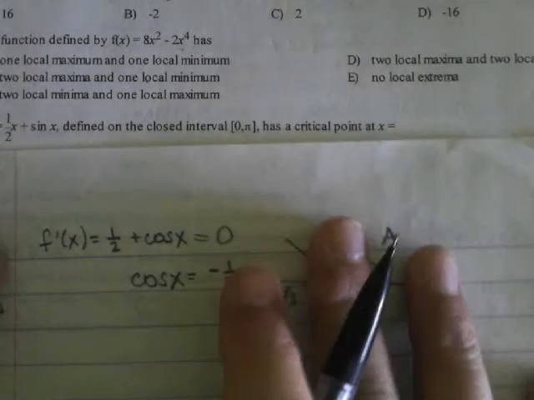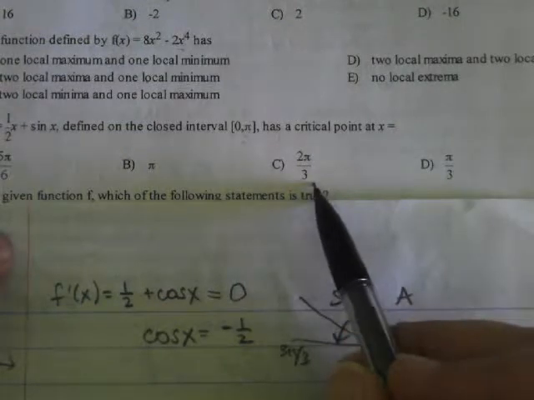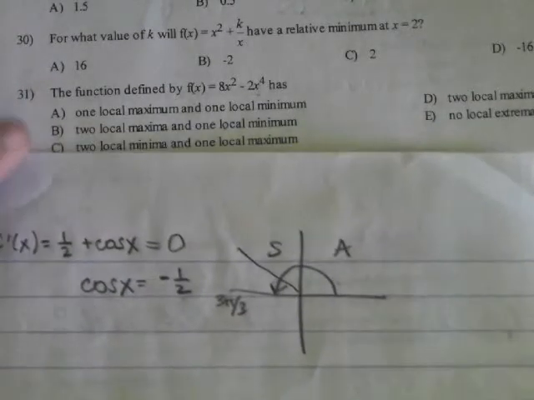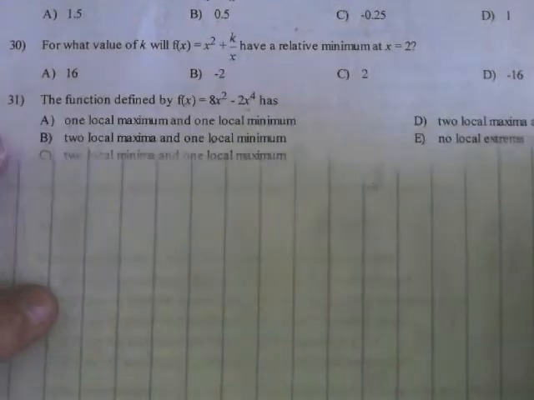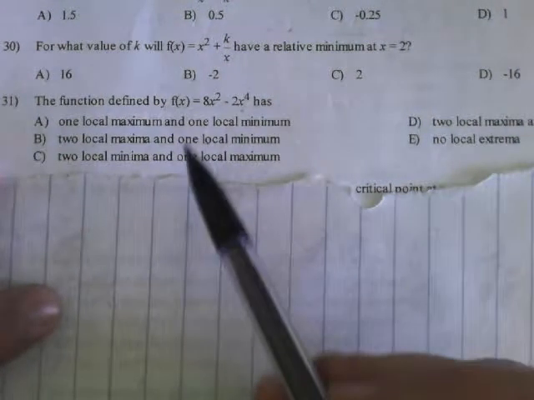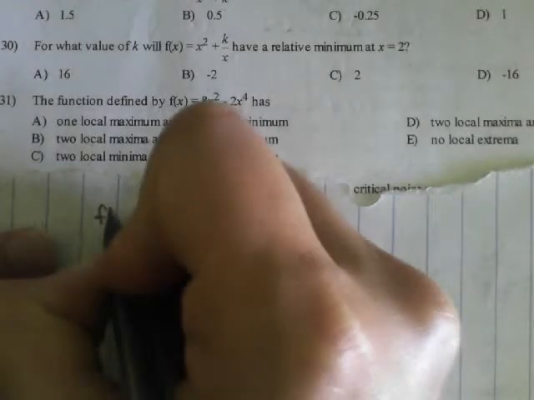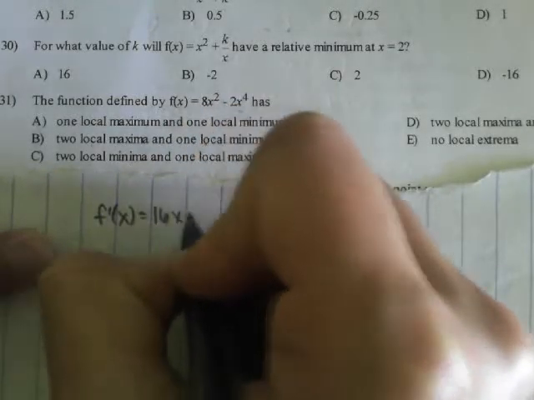All right. Number 31 is giving us a function, and it's asking us about, and you have to look at the solutions to see what they're getting at, about maxes and mins. So which derivative are we concerned with? First. So our first derivative, 16x minus 8x to the third. We set the first derivative equal to 0 or undefined. To set up our number line, we take out an 8x. We're left with 2 minus x squared.